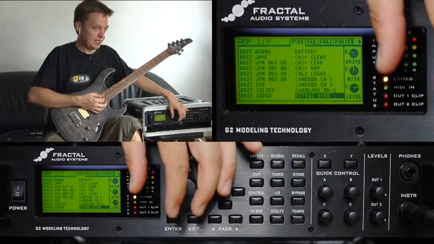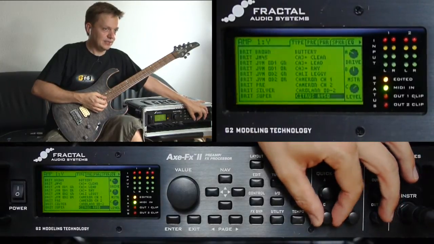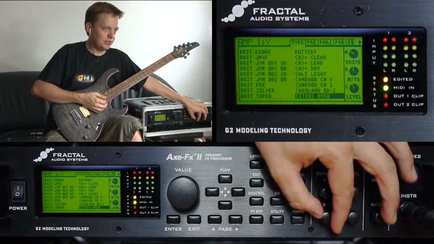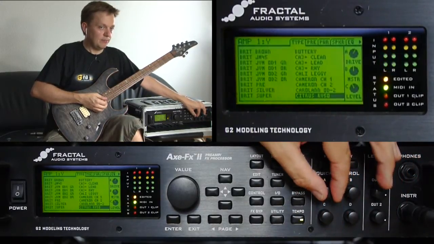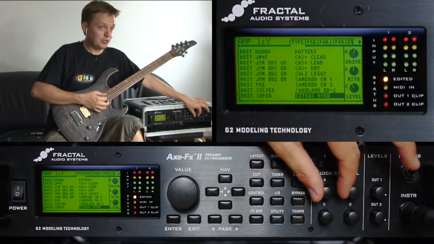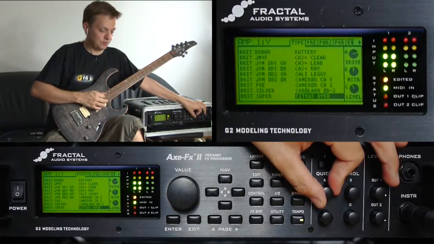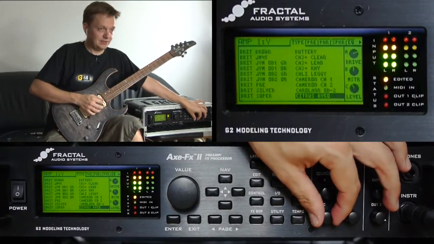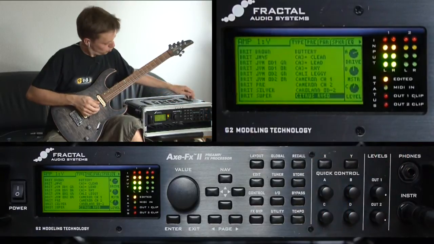And now I can change the drive to a little more. First I have to set the level a little less so it doesn't get too loud on my ears here. And now the A. By the way, I'm doing this with the quick control knobs, which you should use very often because it's a very convenient way of setting your parameters. So level a little more. And there I have it.